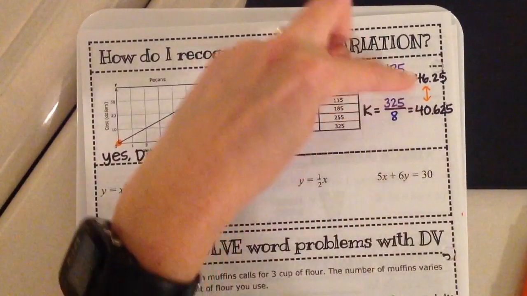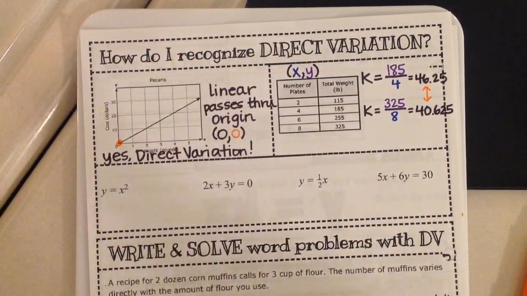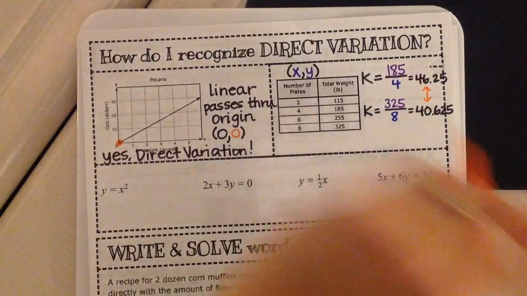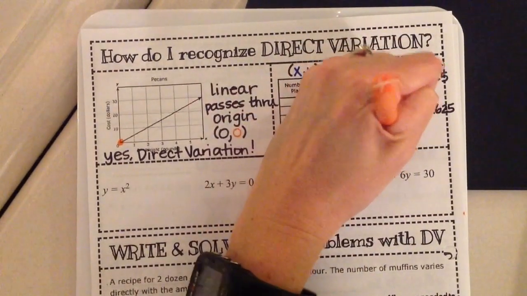Well, do those look the same to you? Do those look constant? That would be a no. So they are not constant.